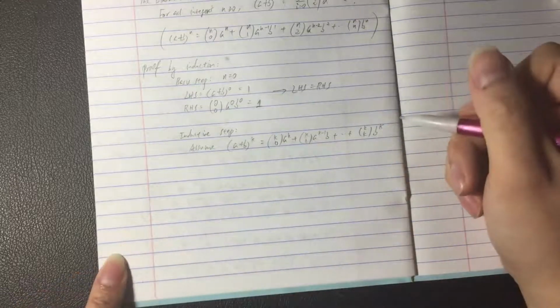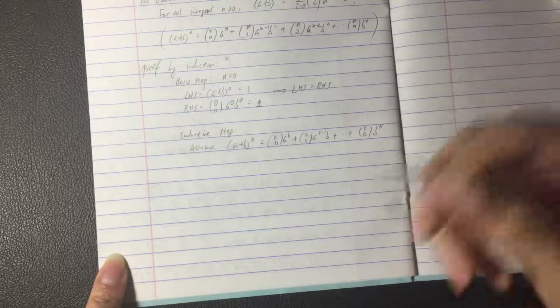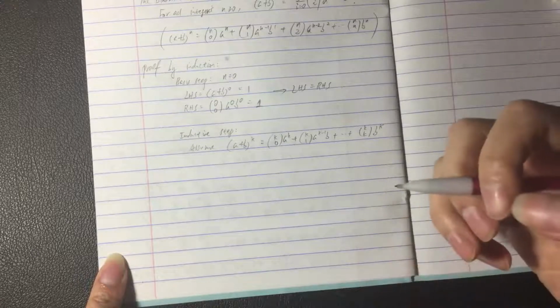Assume the statement is true when n equals k. We try to prove that the statement is also true when n equals k plus 1.